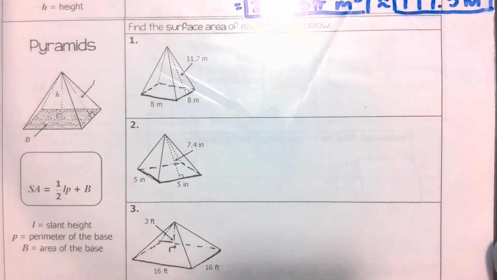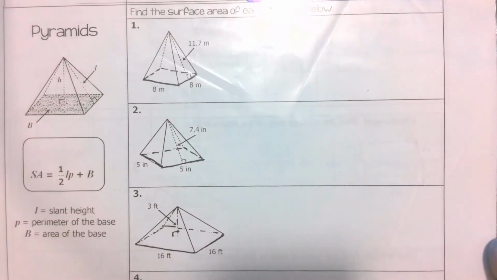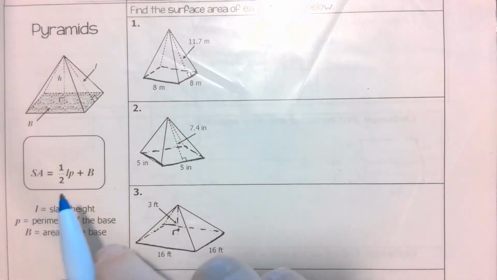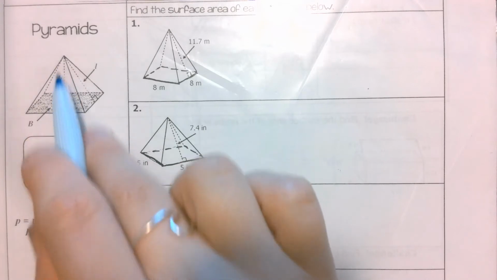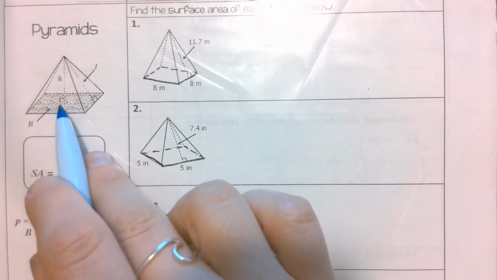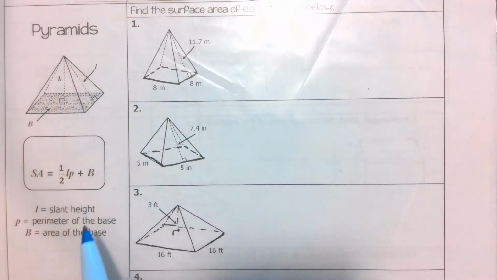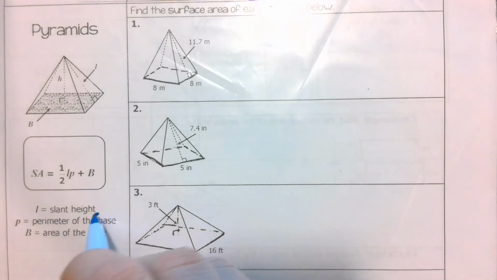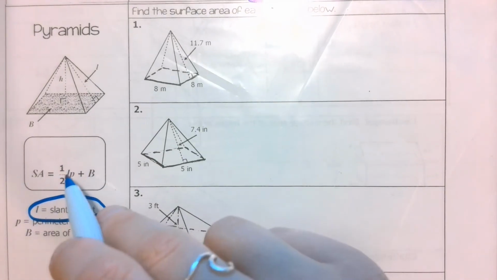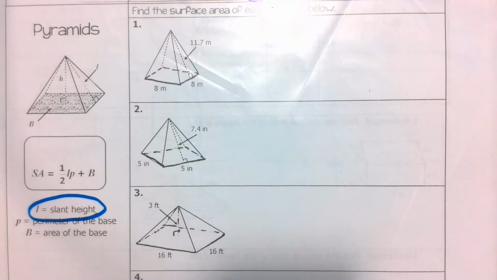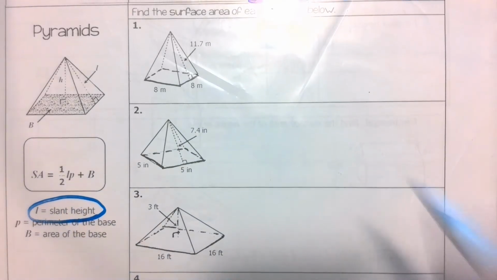Which brings us to pyramids. In pyramids, we're going to have a new dimension here because it has a true height that is perpendicular to the base, but then it also has something that we call a slant height. And we use this cursive L to denote slant height. So our formula is going to be 1/2 slant height times the perimeter of the base plus the area of the base, that capital B.